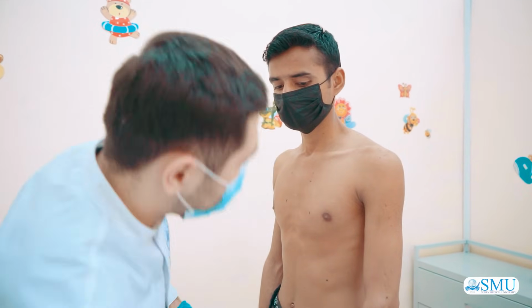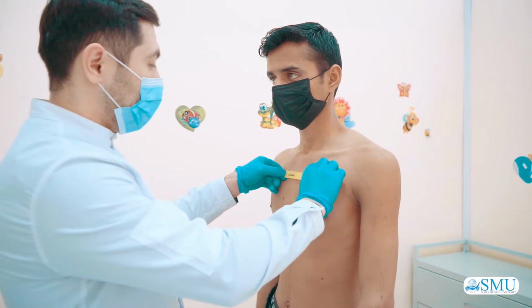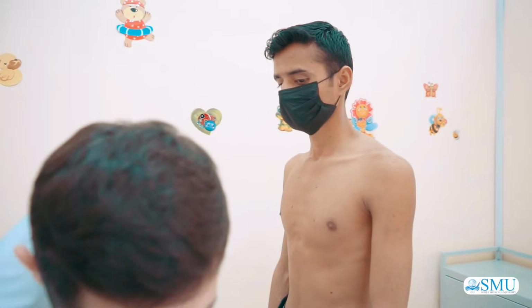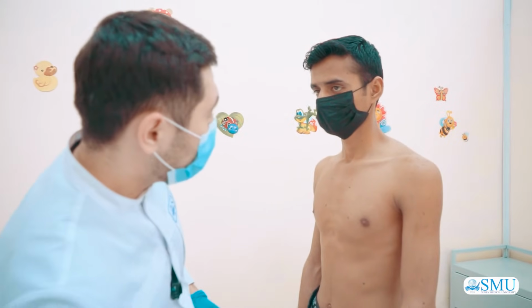Then measure this distance, and normally it will be 6-7 centimeters.